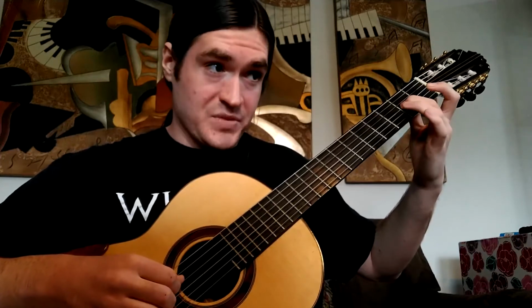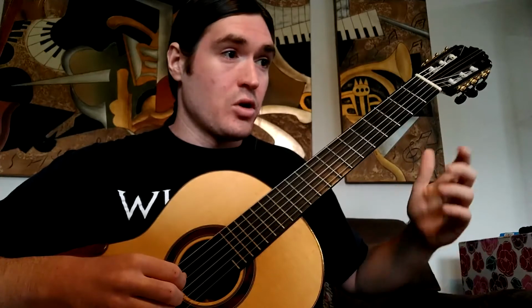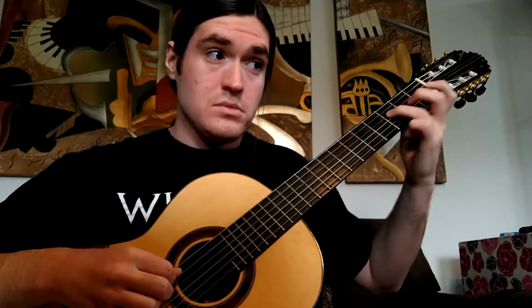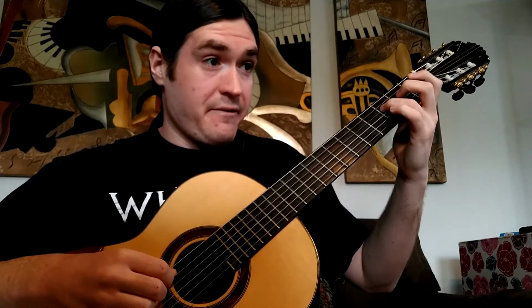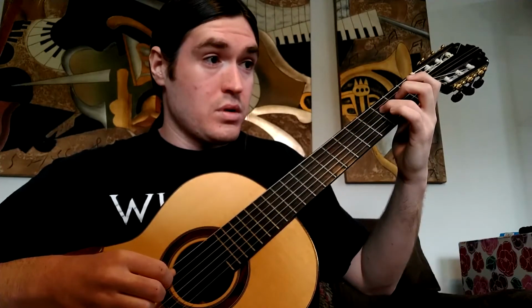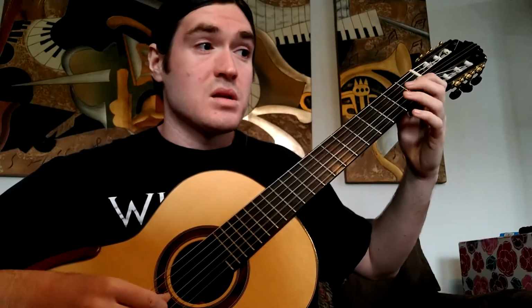But the G sharp is on the first fret, so we have back to A, second fret, third string. Now we have open B, down to G sharp, first fret, third string. And now we have F, fourth string, third fret, down to E, fourth string, second fret. Okay, so all together, this part sounds like this.